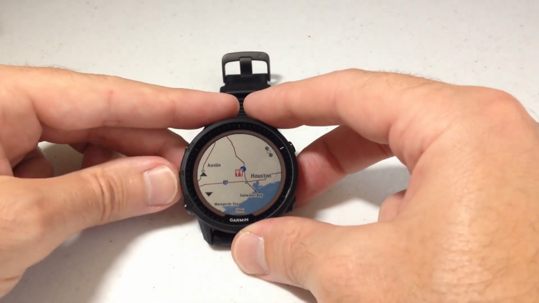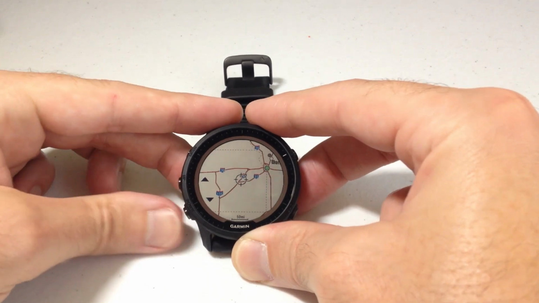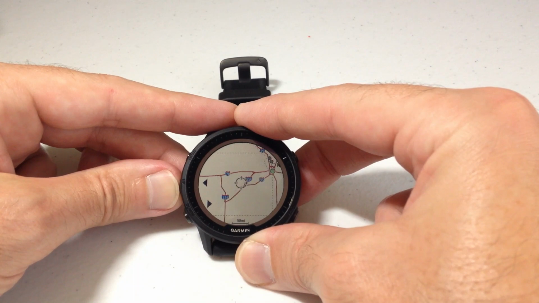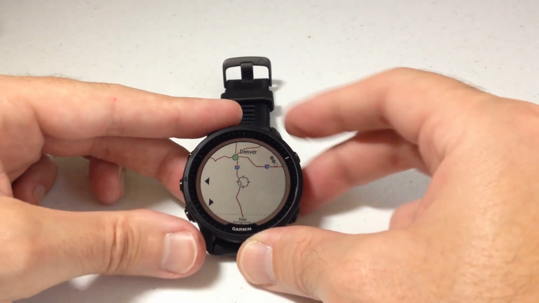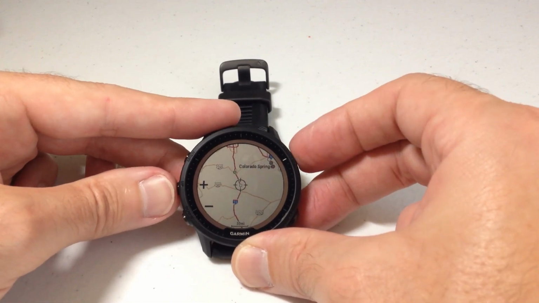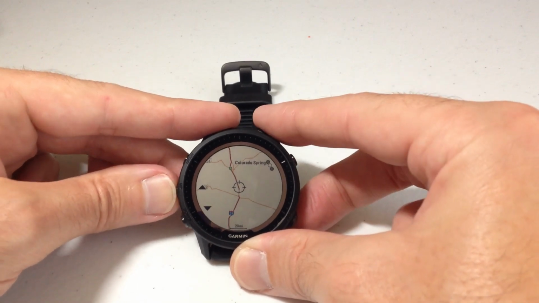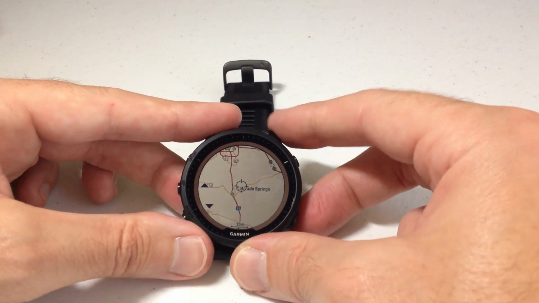I can press the upper right button to move up or down. I can again press the upper right button to move left or right. So let's say I'm going on a trip near Colorado Springs and I wanted to see the sunrise sunset information. Let me get a little bit closer. You can get as finite as you want. This looks good for me.